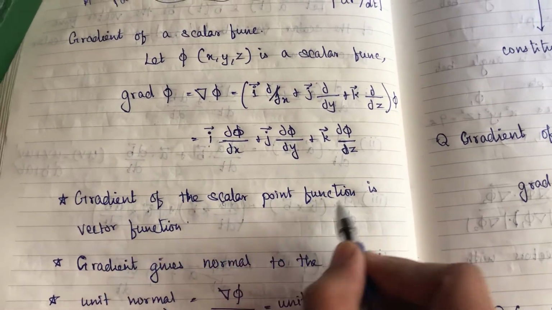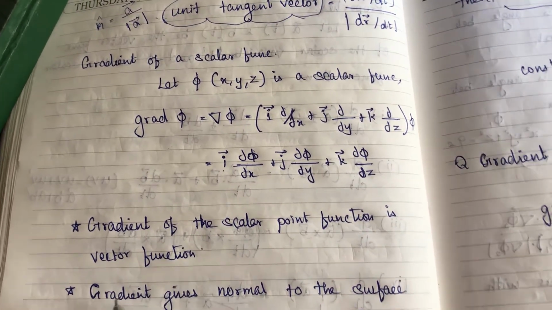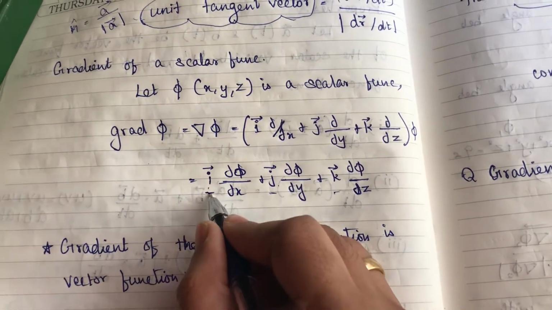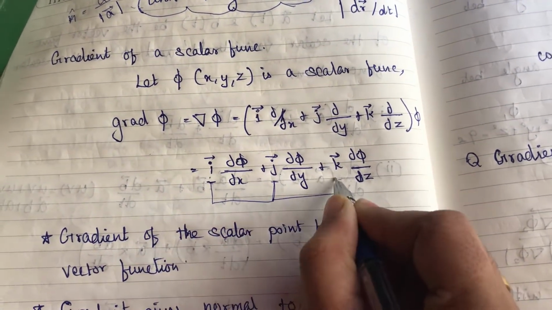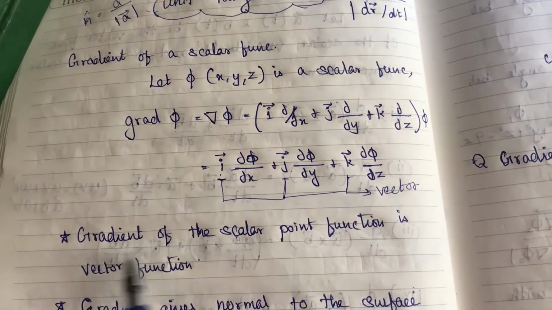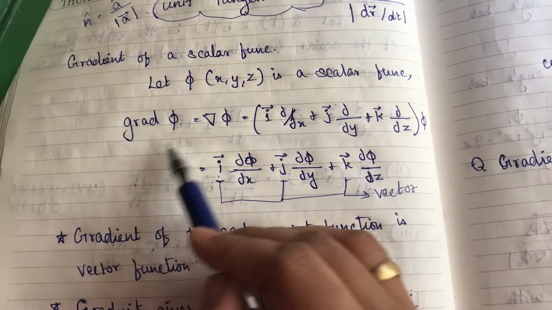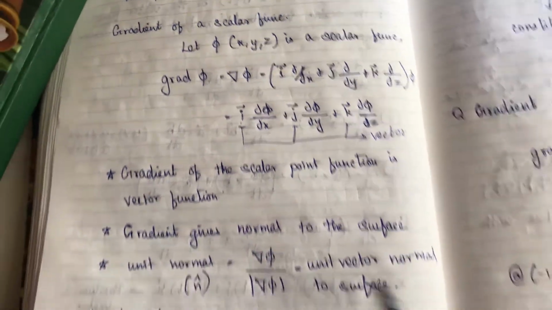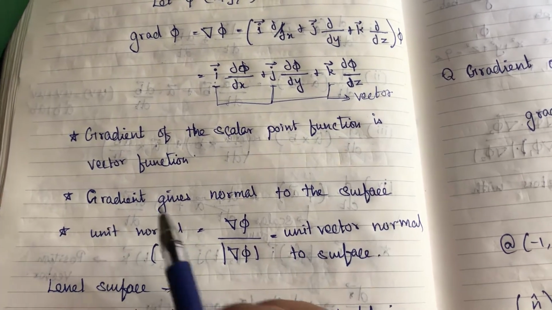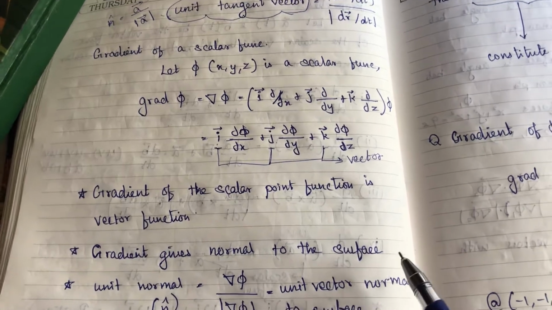Gradient of a scalar point function is a vector function. How can I say that? Because I am including i, j, k, right? These three are vectors. So the gradient of a scalar function is a vector function. The gradient of any function will be a vector function. Gradient gives the normal to the surface. It is always normal to the surface. Okay.